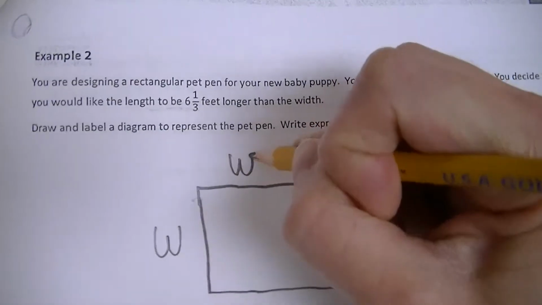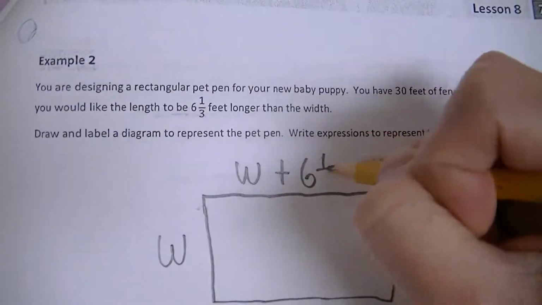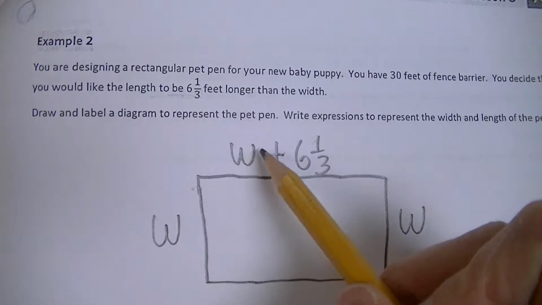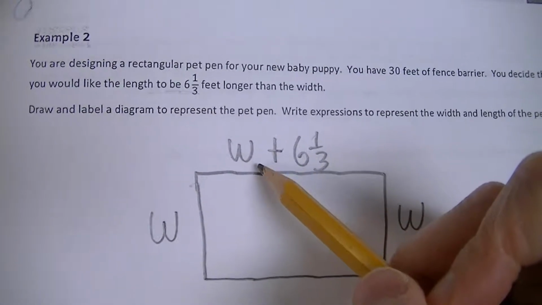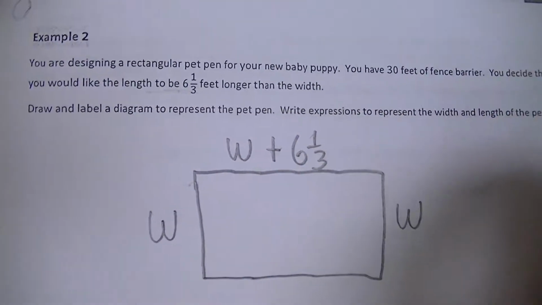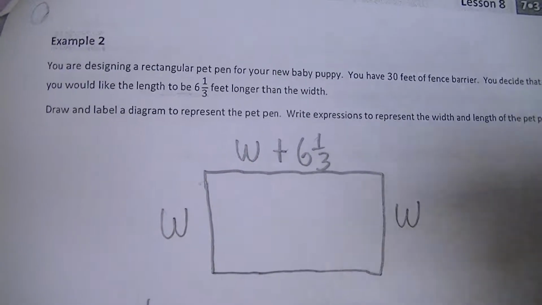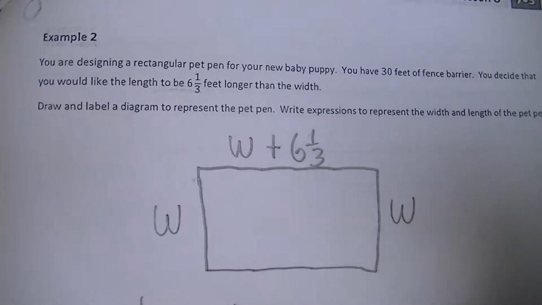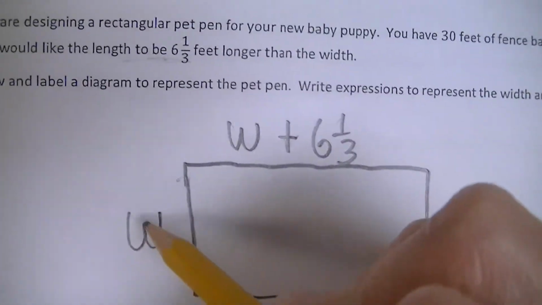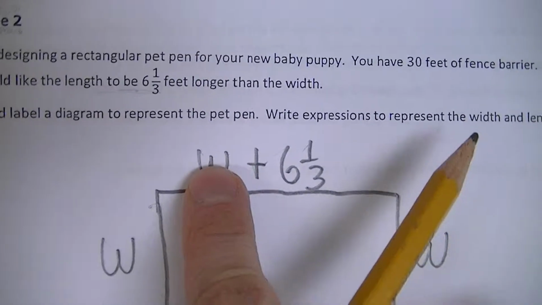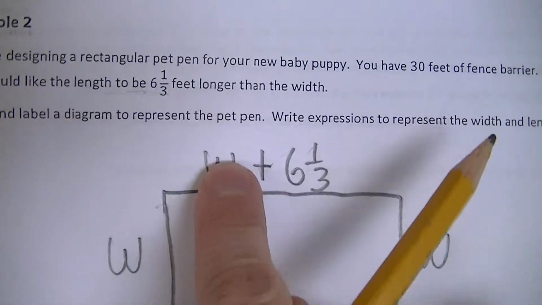So I have the width, and it's got to be 6 1/3 feet longer. Notice how I use the same variable right there. I didn't go, oh, let me label the length L. Because later on, when we go to solve to find the dimensions of this, you can't really do that with two unlike variables. So we know that the width is just W, and then the length is going to be 6 1/3 feet longer than that width.